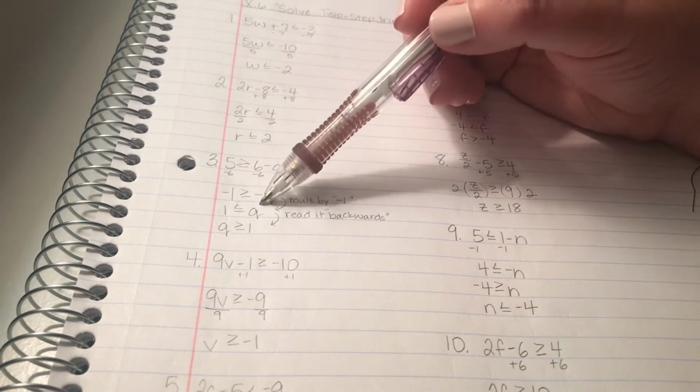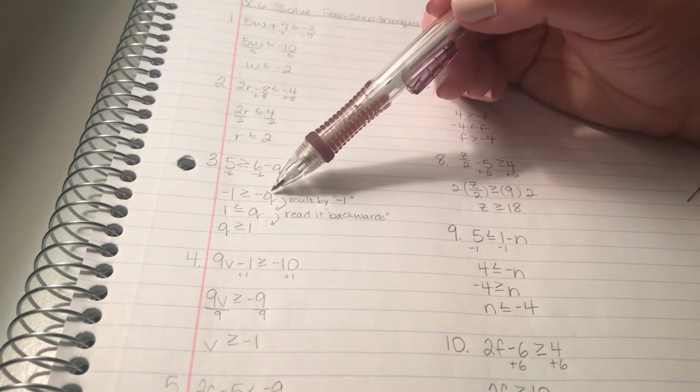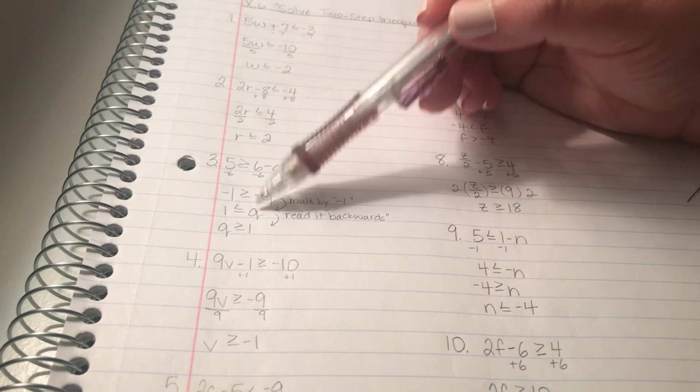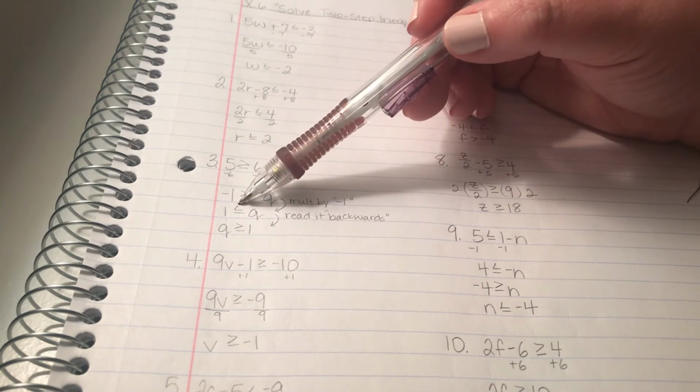So this feels like an extra step, but I just wanted to explain it to you like this. In order to make this a positive, we multiplied by a negative 1 on both sides, and we flip the sign.